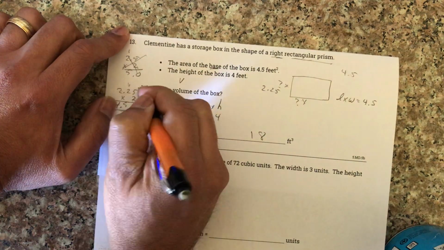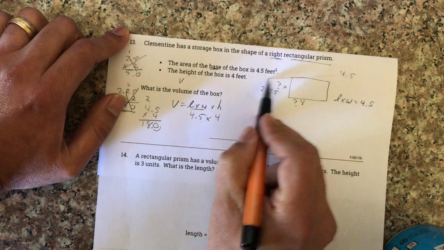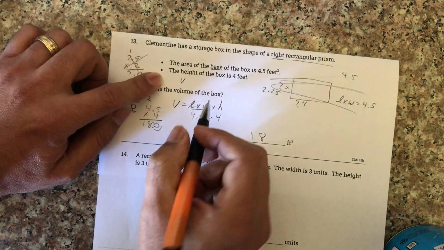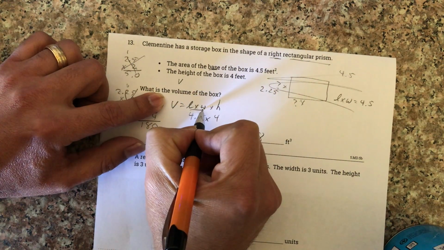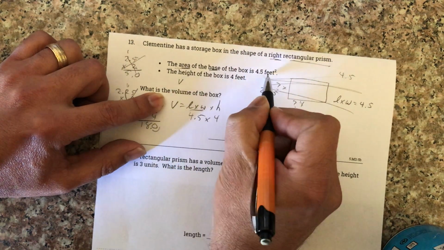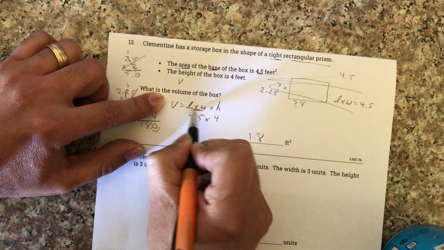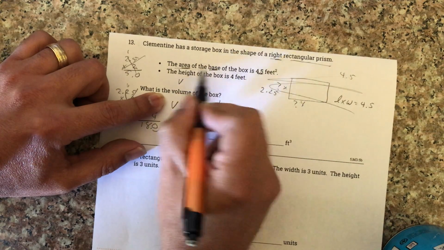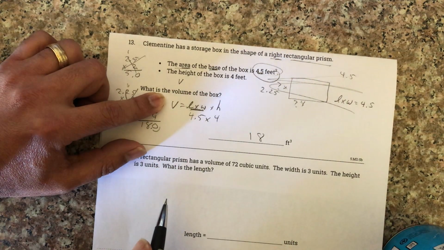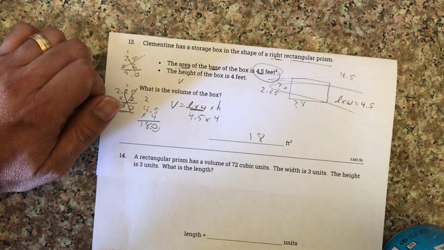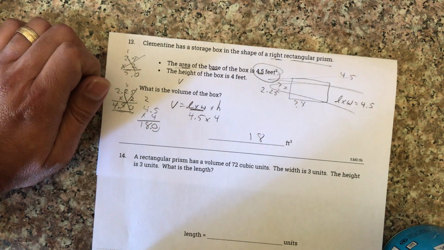You can ignore this and this and this silly drawing over here. Because you know length times width is area, right? It says the area is 4.5. Well, that means I don't need to do length times width because length times width is the area, and they already did that for us. They multiplied it first. They actually made it easy. Wow, isn't that weird?